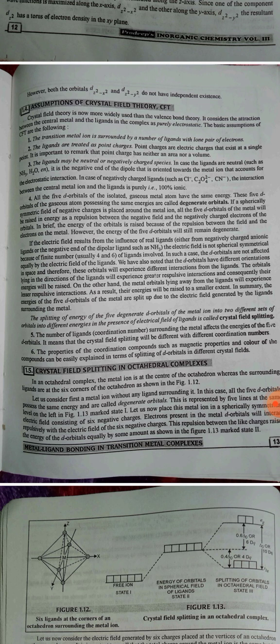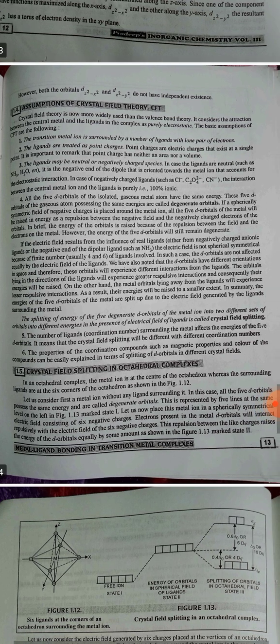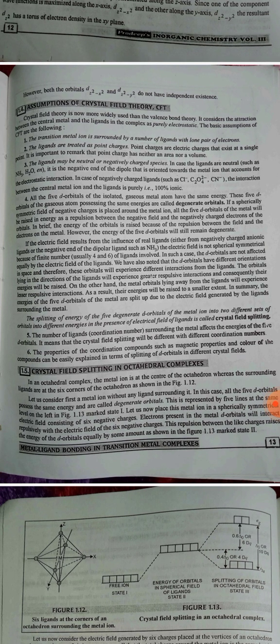If the electric field results from the influence of real ligands, either negatively charged anionic ligands or negative ends of dipolar ligands such as NH3, the electric field is not spherically symmetrical because of the finite number of ligands involved. In such a case, the d orbitals are not affected equally by the electric field of the ligands.